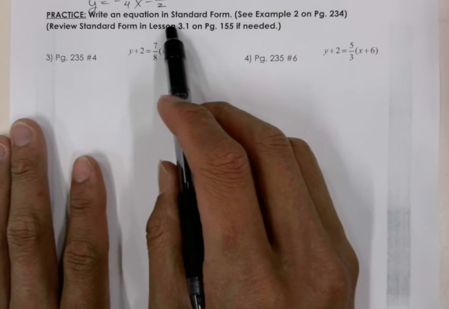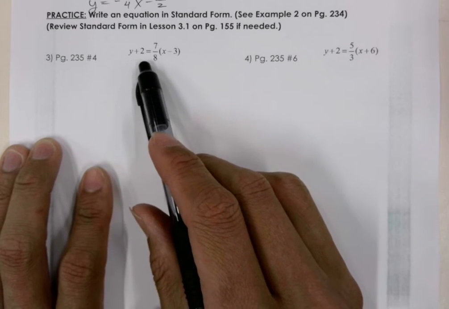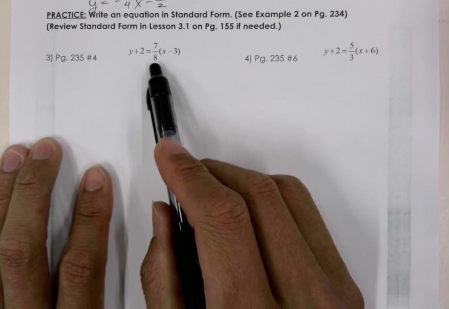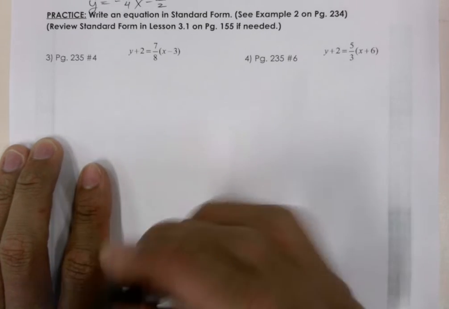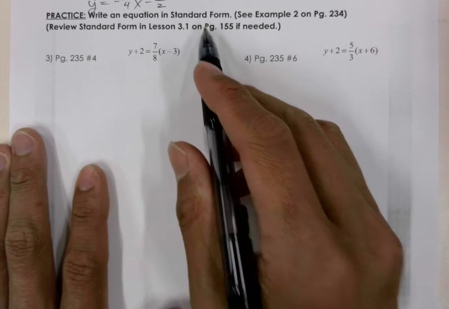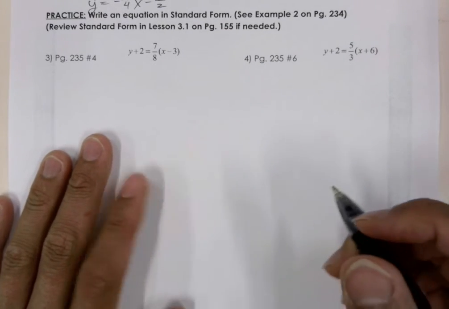Write an equation in standard form. We're given the equation y plus 2 is equal to 7 over 8 times the difference of x and 3. So we need to write it in standard form, which means we need to know what standard form is.